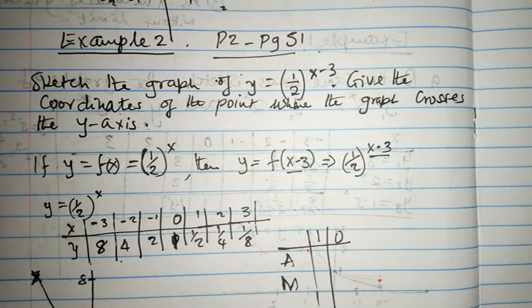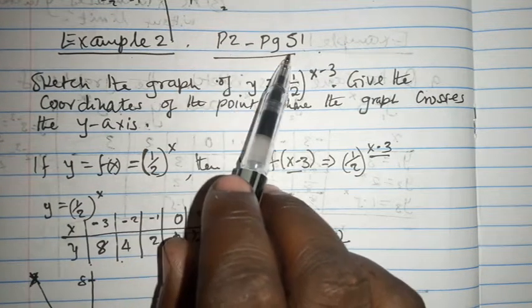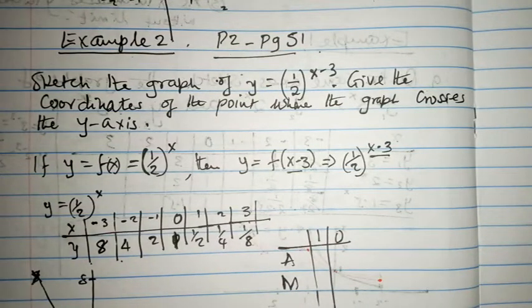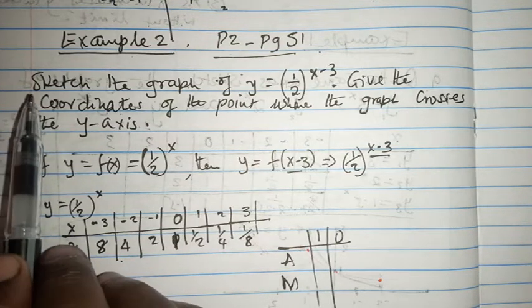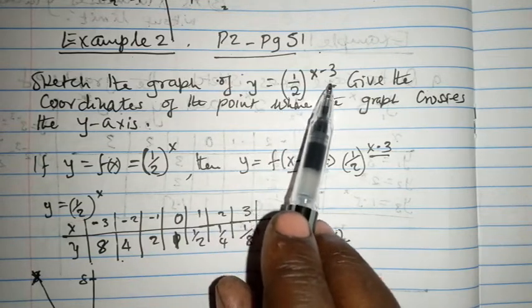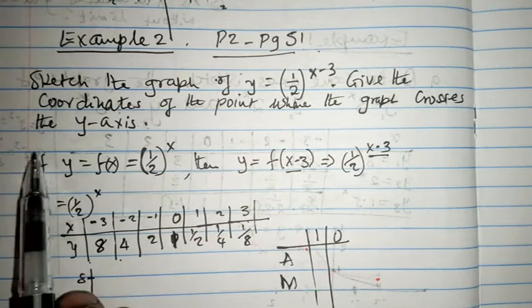And of course today I want us to discuss example 2 of Pure Mathematics 2, page 51, and we are continuing to talk about exponentials and logarithms. In this example we are asked to sketch the graph of y equals a half raised to power x minus 3 and give the coordinates of the point where the graph crosses the y-axis.